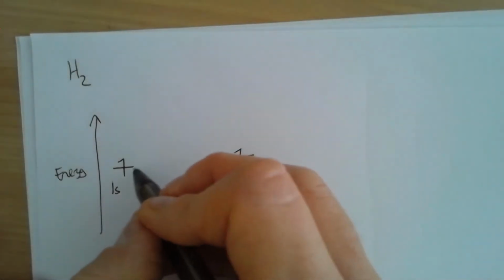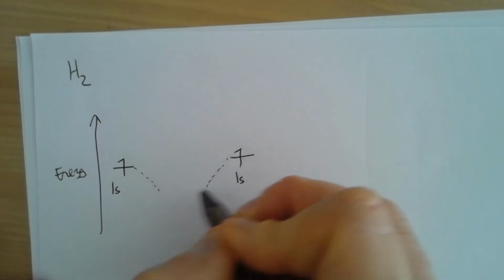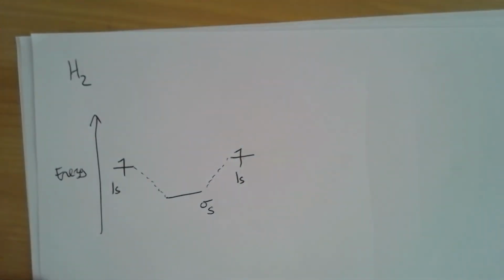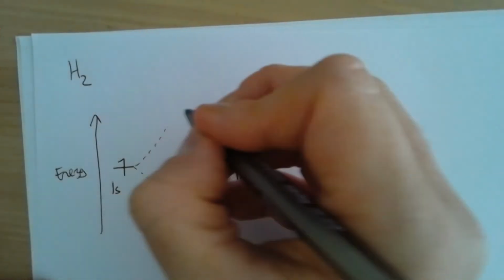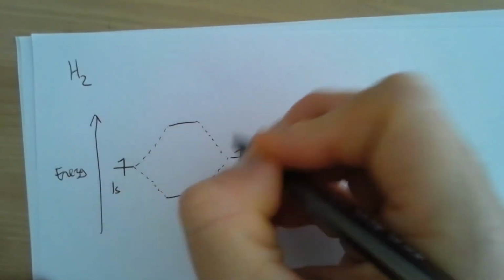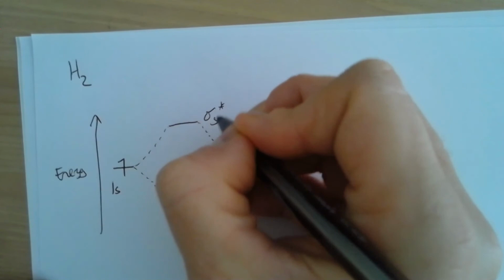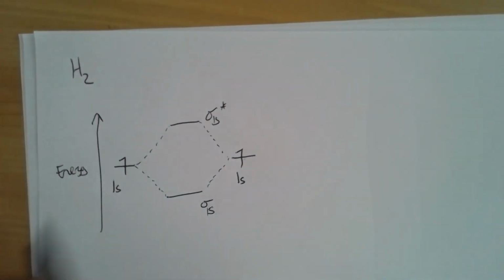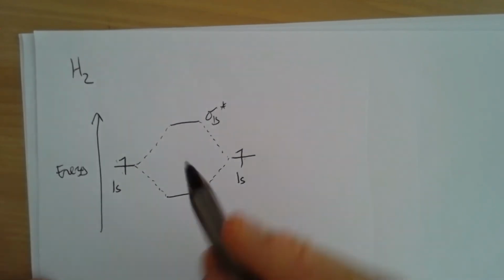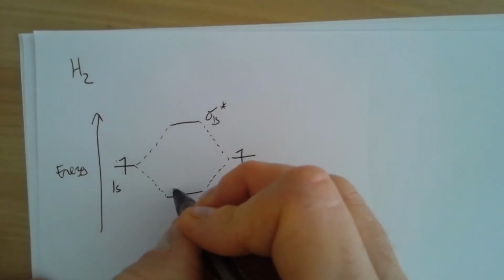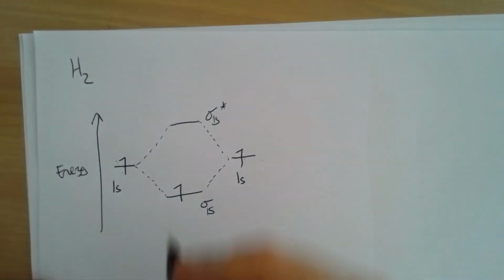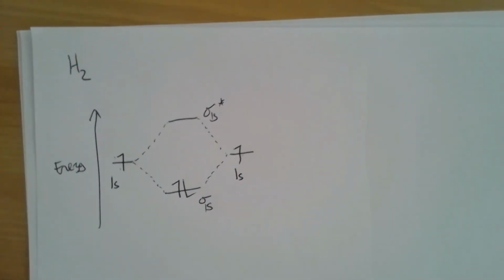When these combine in phase, we get the sigma 1s bonding orbital, and when they combine out of phase, we get the sigma 1s star anti-bonding orbital. The electrons fill up first of all in the lowest energy orbital, so they're both going to move into the sigma 1s orbital.